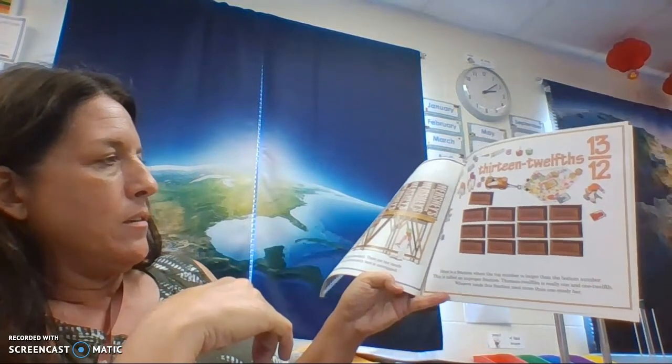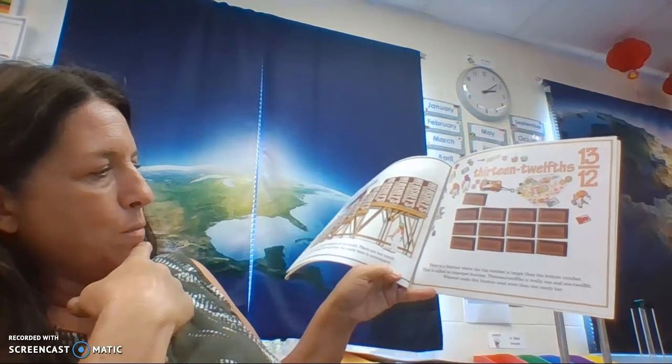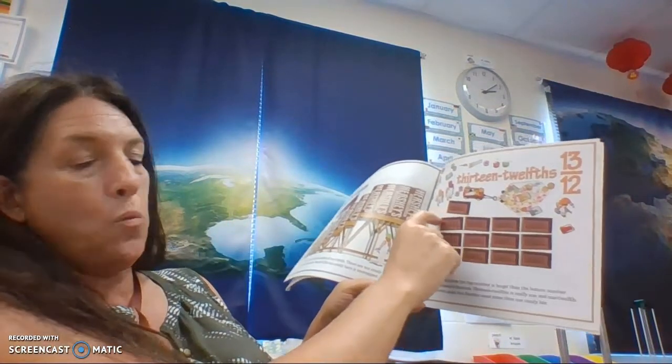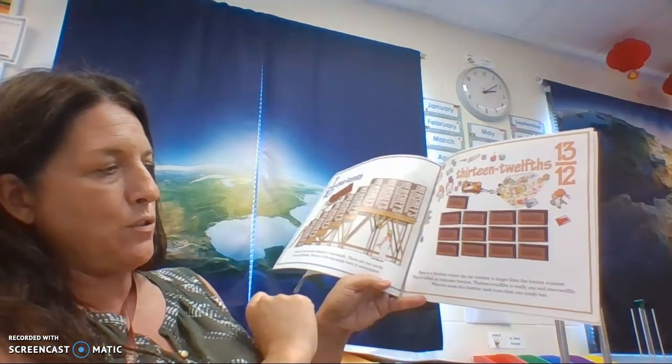13/12. Ooh, what did they do? Here's a fraction where the top number is bigger than the bottom number because you have a whole 1 and then you have 1/12 extra. So now it's 13/12.